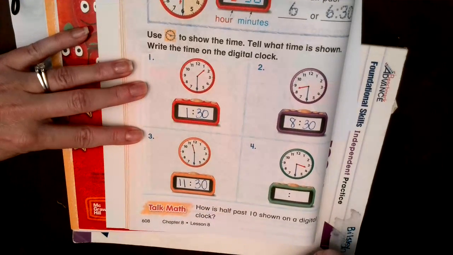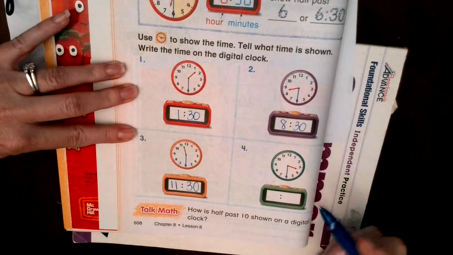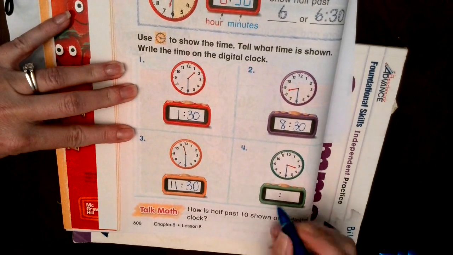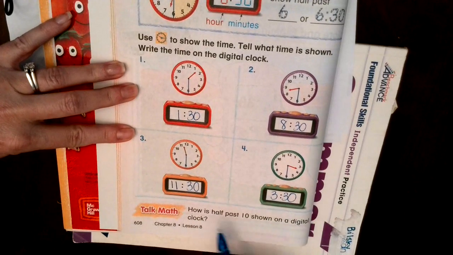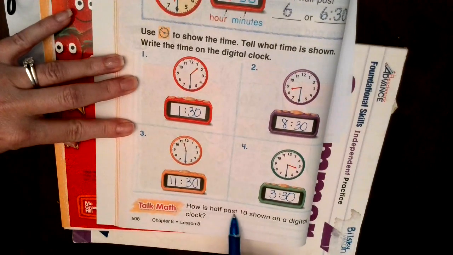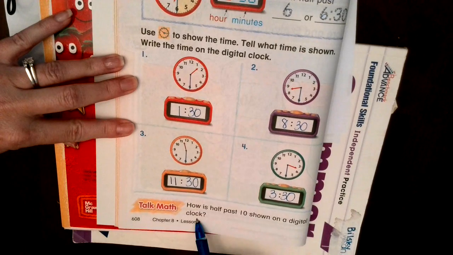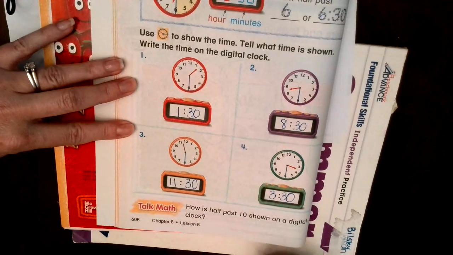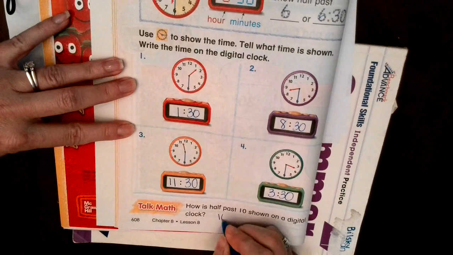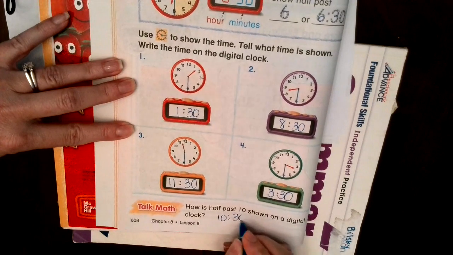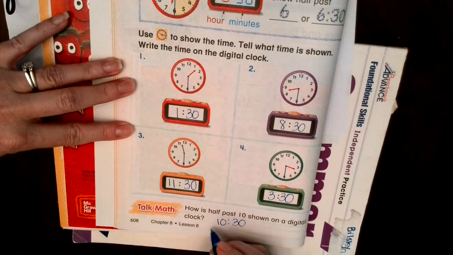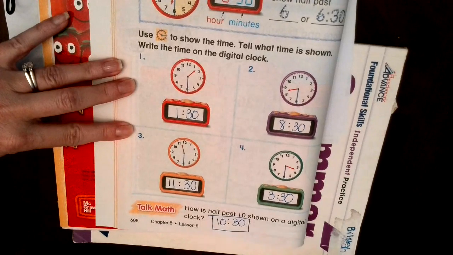11:30. You're getting really good at telling time to the half hour. This one's just past the 3, so 3:30. On the bottom: how is 10:30 shown on a digital clock? So 10:30 would be 10, dot, 30. That's how we would write it on a digital clock.